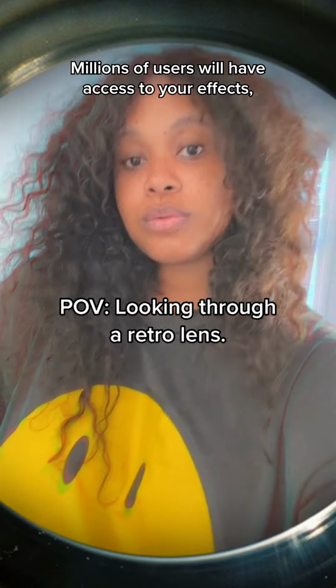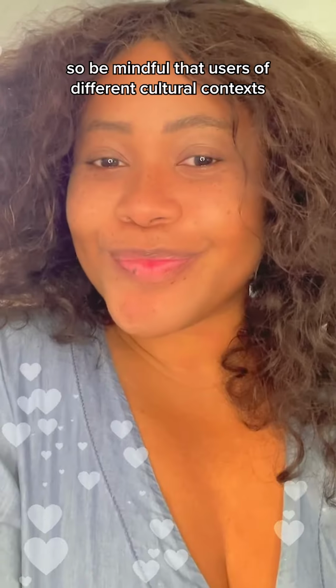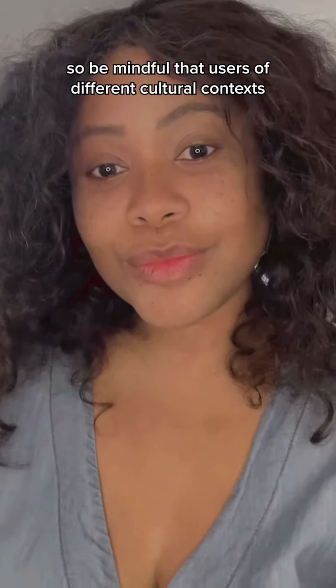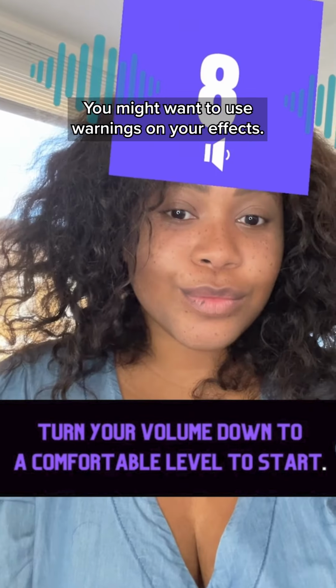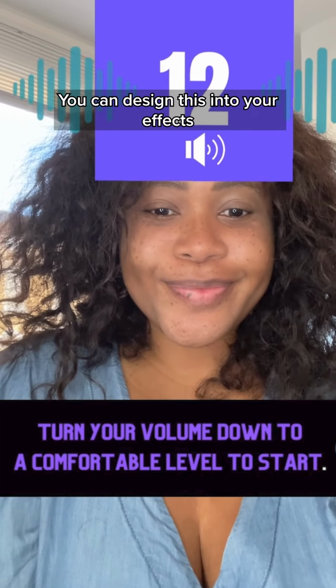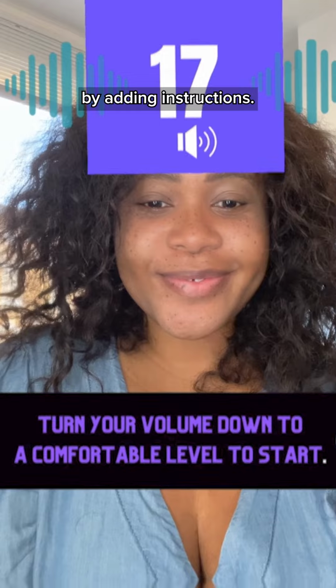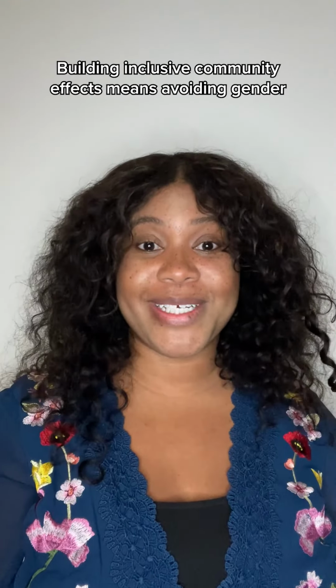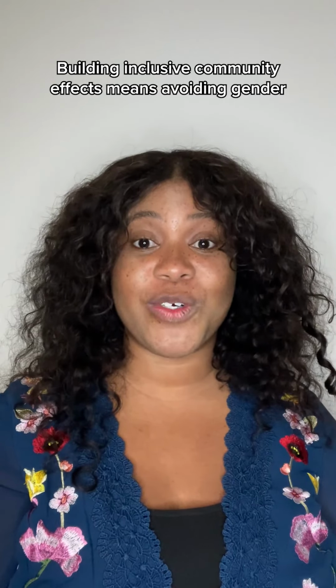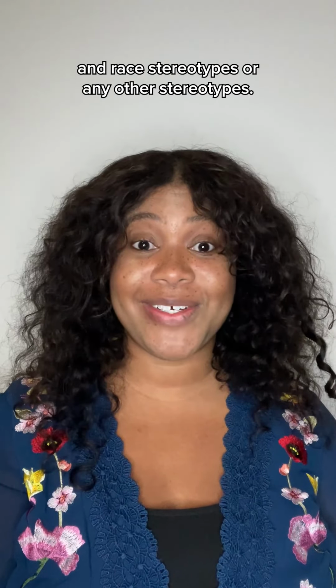Millions of users will have access to your effects, so be mindful that users with different cultural contexts outside your own might perceive your effects in different ways. You might want to use warnings on your effects. You can design this into your effects by adding instructions. This is particularly important if you have flashing imagery or lights in your effects. Building inclusive community effects means avoiding gender and race stereotypes or any other stereotypes.